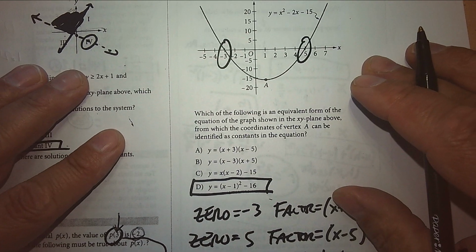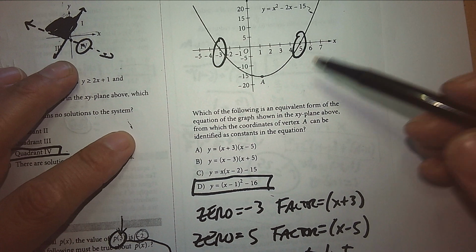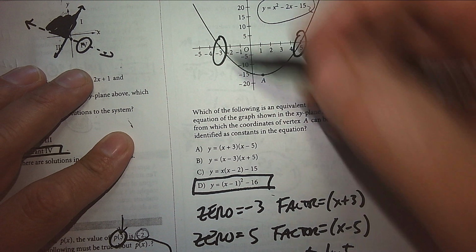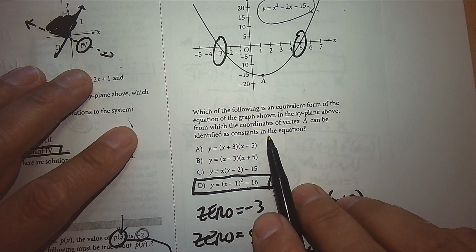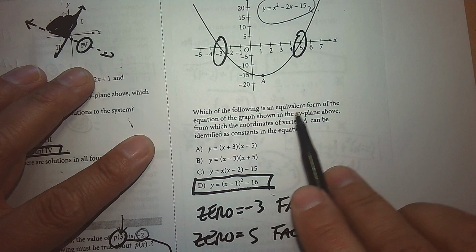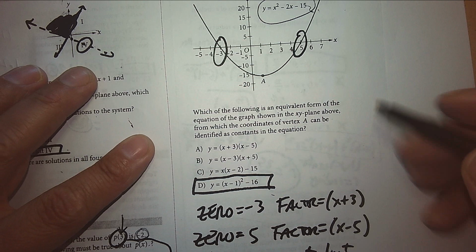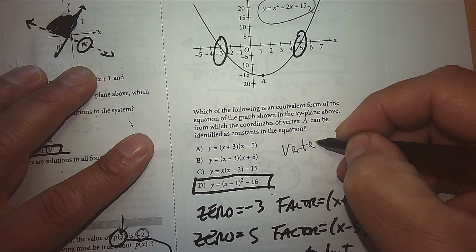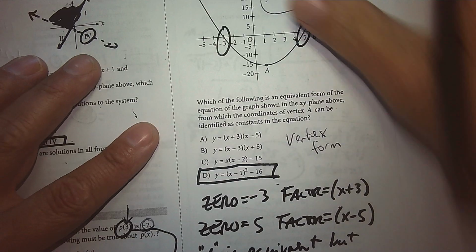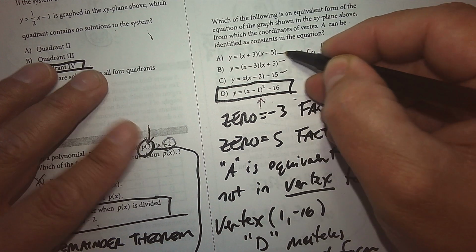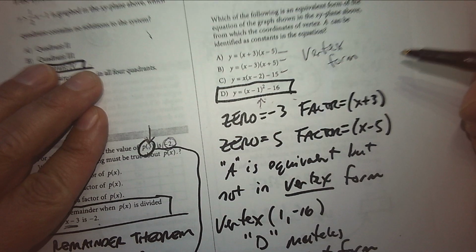Hey, this is like what we did on our quiz today. Which of the following is equivalent to this one? So here's a parabola. For which of the following can be, and it says, equivalent in the form of the graph shown above, from which of the coordinates vertex A can be identified as constant. So in other words, which one is in vertex form? That's correct. So which of A, B, C, or D is in vertex form? And the answer is D. None of the rest are in the right form, are they? Turn the page.